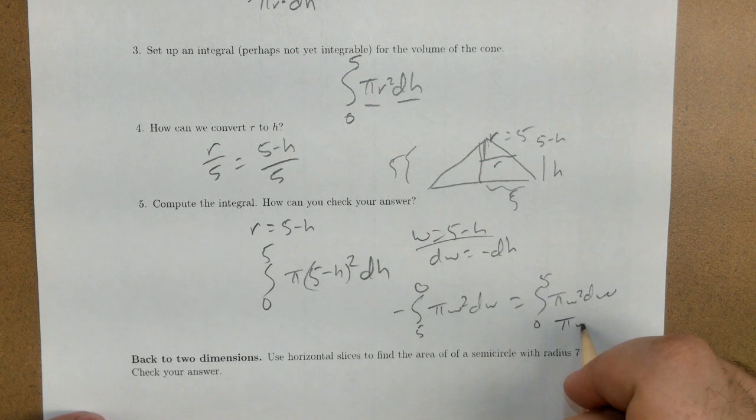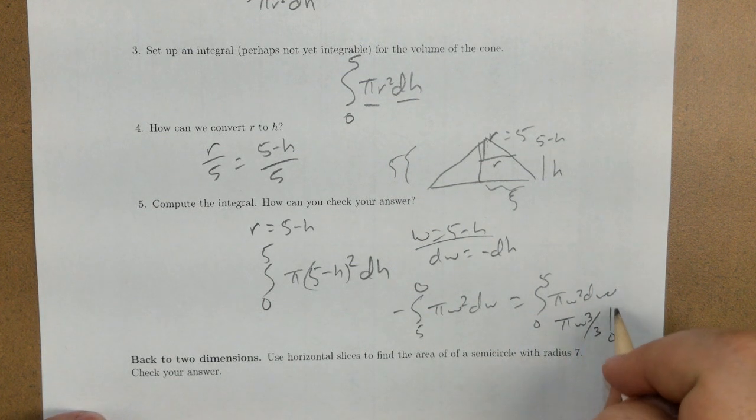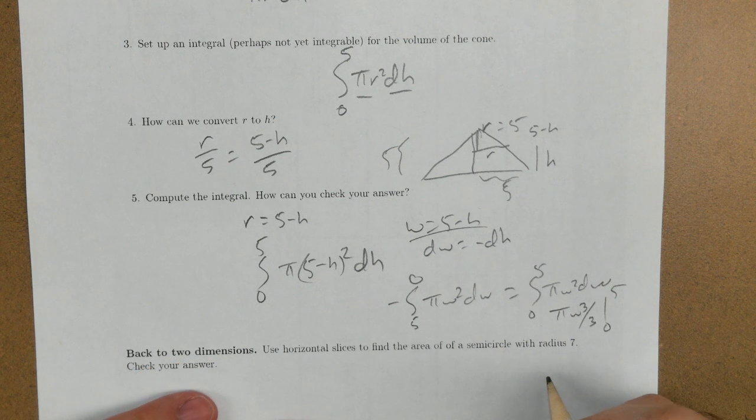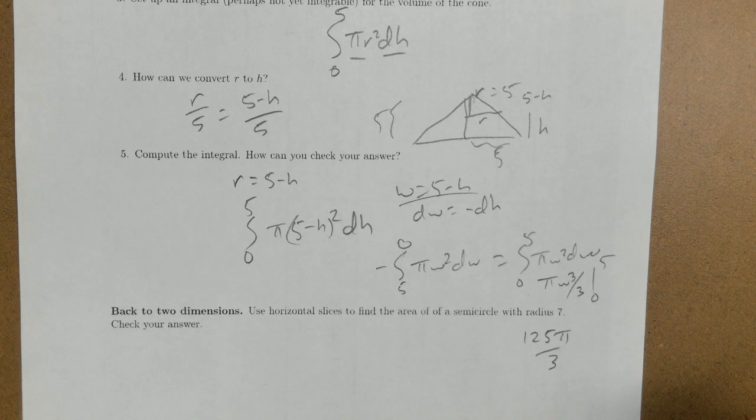Then you'll get pi w cubed over 3, plug in 0, plug in 5, and you should get 125 pi over 3. You probably, maybe, learned the cone volume formula before. That was 1/3 pi r cubed, and that's what we did, right? We had the 3 on bottom, we had the pi, and then the cube of 5 is 125.